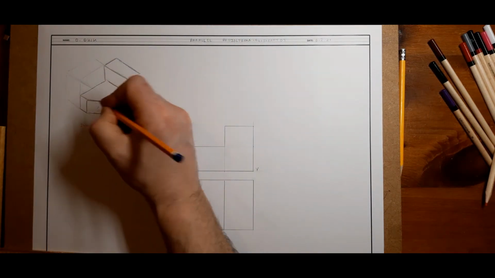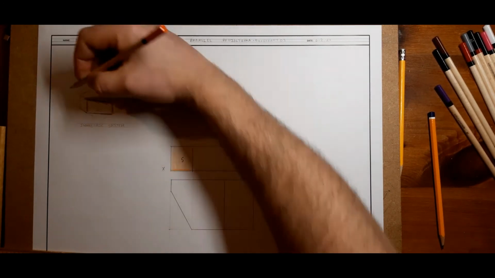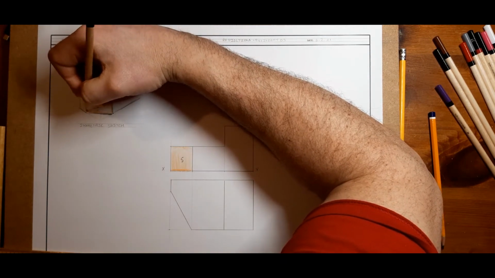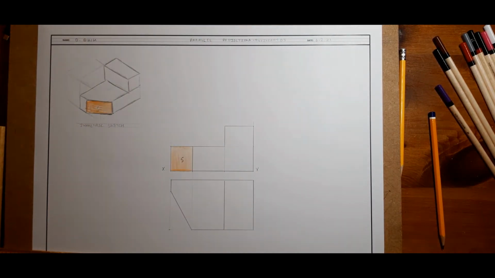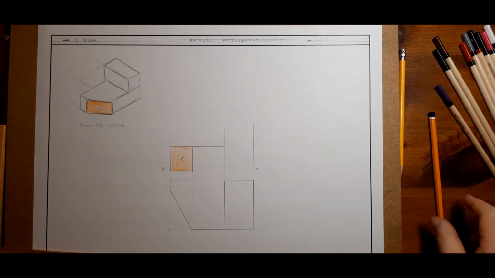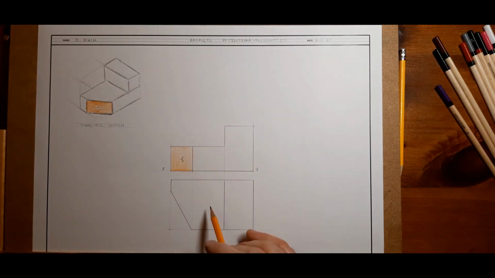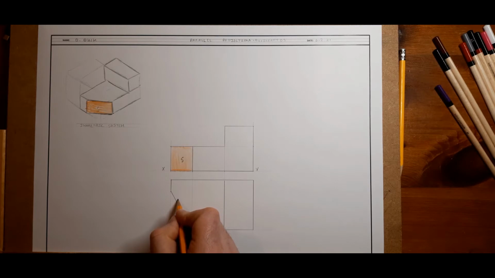And here in the isometric you can see the surface S. Again, we're going to be looking for the true shape of that. I'm just going to colour in that guy to make him stand out. And you can colour it all in if you wish. So, right, we have our elevation and our plan view. I've already set up the very simplistic. So the surface S is there. What we see of surface S in our plan view is an edge view, okay?